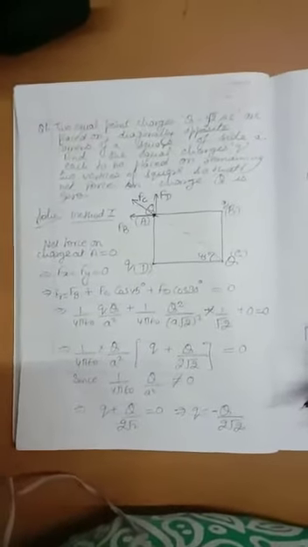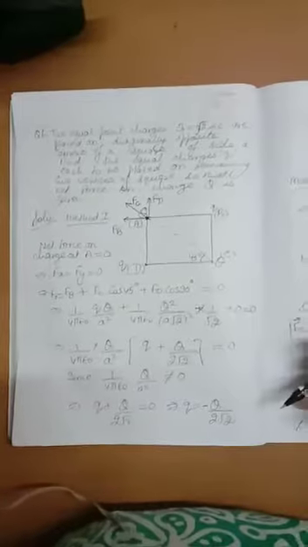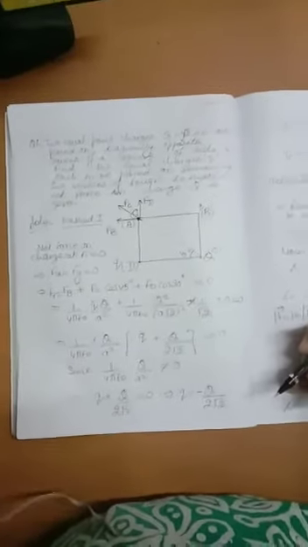We have discussed Coulomb's law in the class already. So now we are discussing how to solve the numericals based on Coulomb's law. Some of the numericals we have already discussed, so we are discussing one or two more questions.